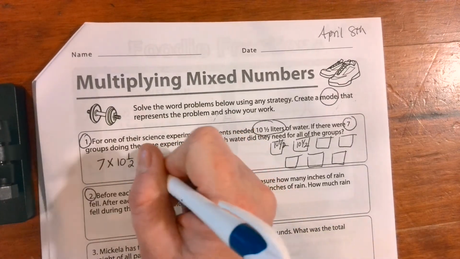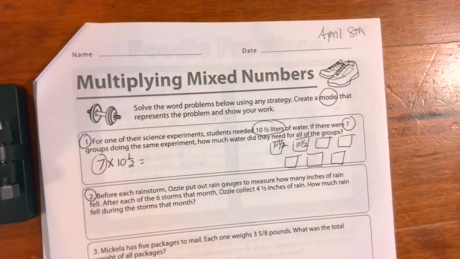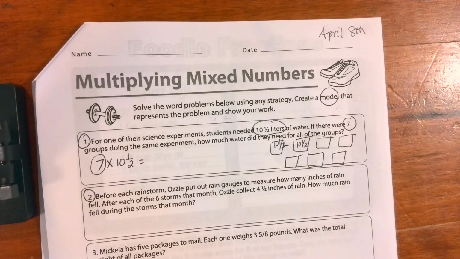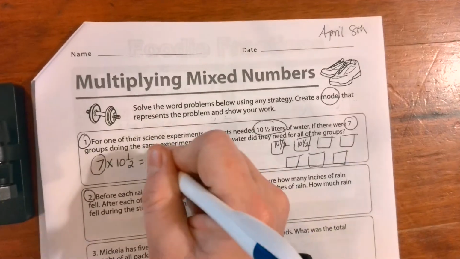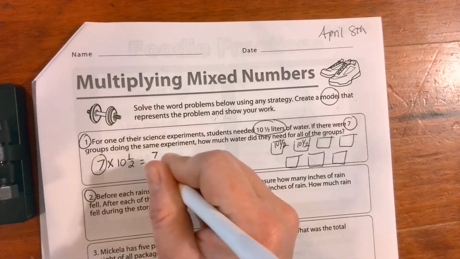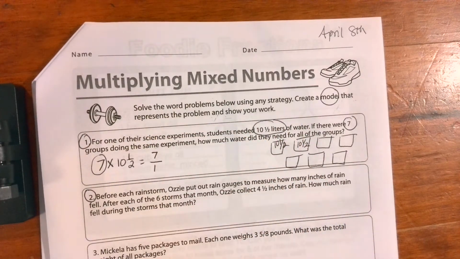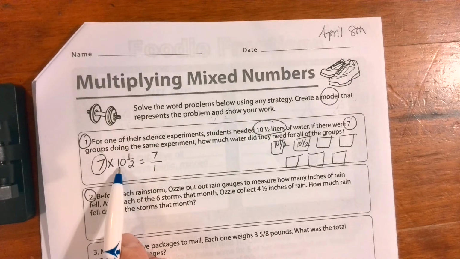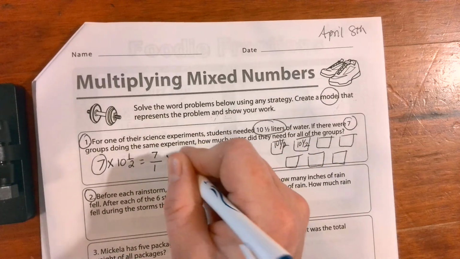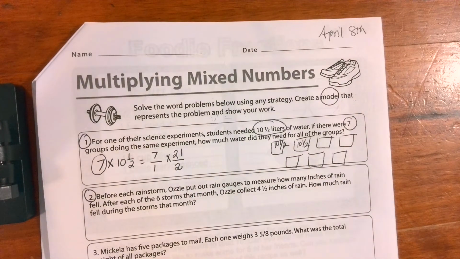All right, so we're going to turn this in. This is a whole number. How do I turn a whole number into a fraction? This is back from like 3 weeks ago, multiplying with whole numbers. All right, we put it over 1. I have 7 groups of a whole. Now we're going to turn this into an improper fraction. 2 times 10 is 20, plus 1 is 21 halves.